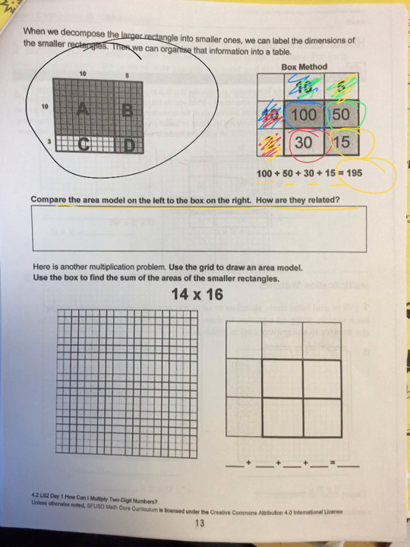Here's another multiplication problem. Use the grid to draw an area model. Okay, so you've got now the problem of 14 times 16. So you're going to break apart your problem just like we did above on here. You can do your 10 times 10 on your paper because we've got 10 here with the 14 and 10 here with the 16.